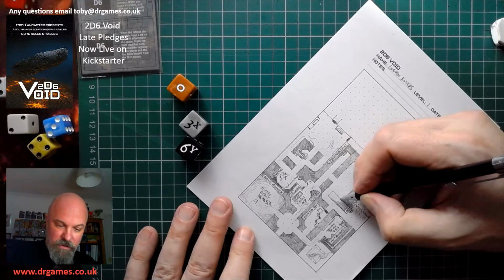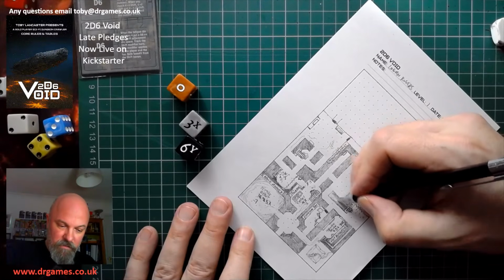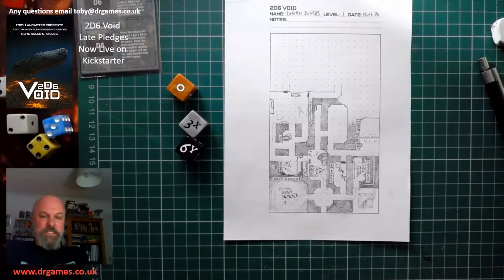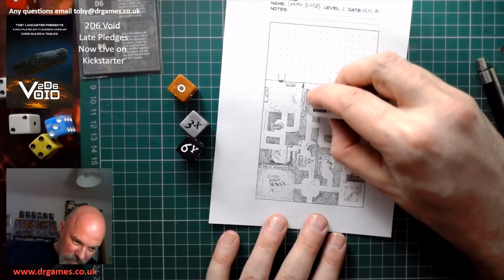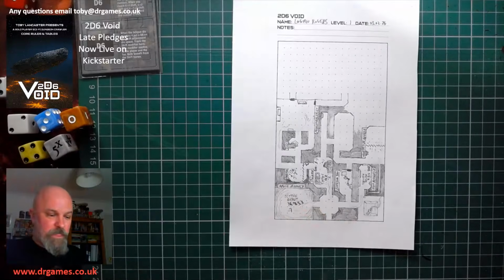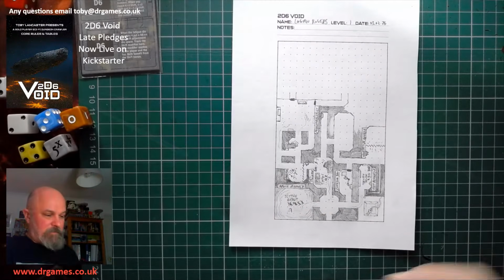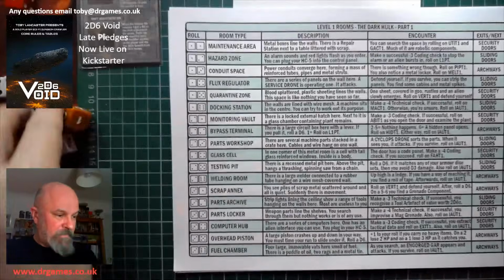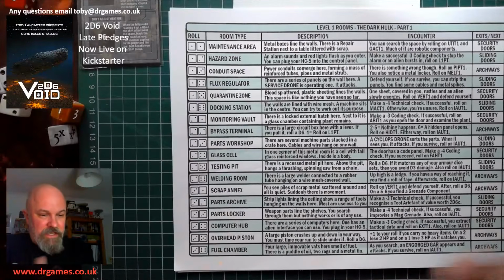Okay. Now, what is this room? I could leave a little bit of rubbing there so I can write that in. Okay, what have we got in this level 1's room? Alright, here we go.